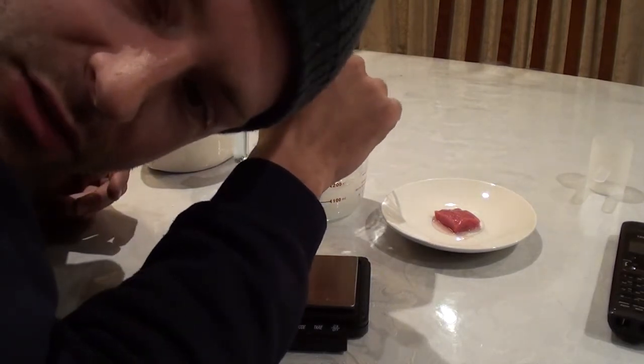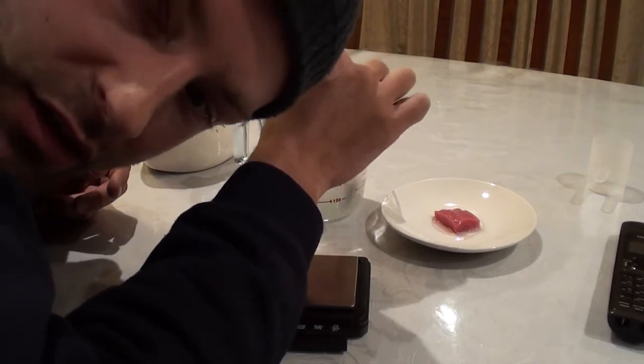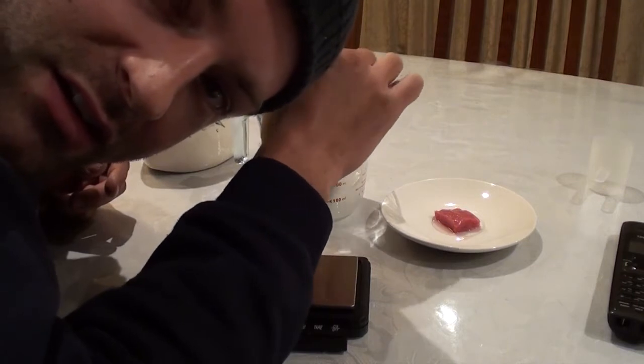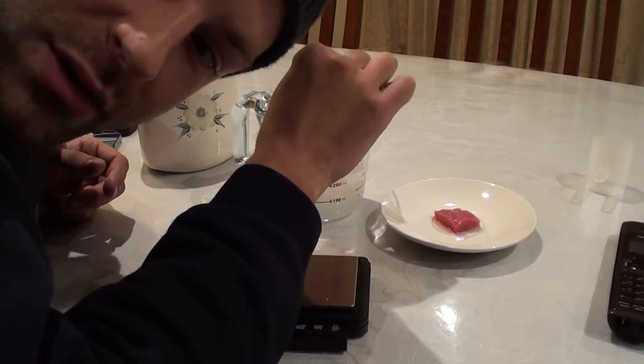Seriously, I've been mixing this thing for like 5-10 minutes or something, and it's just not dissolving.